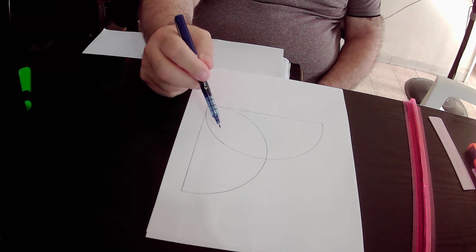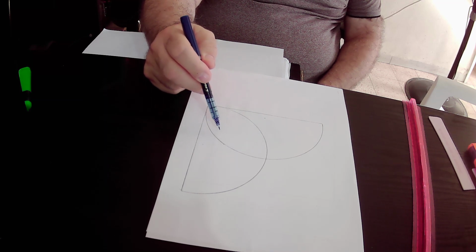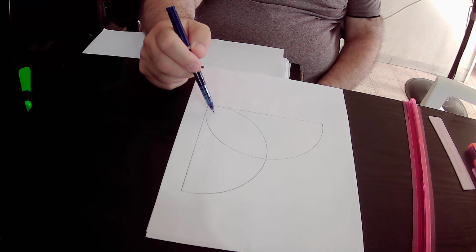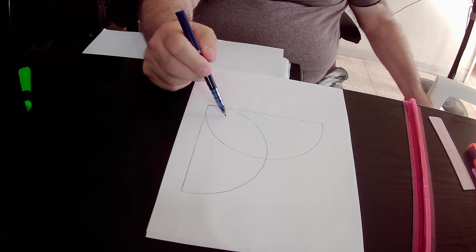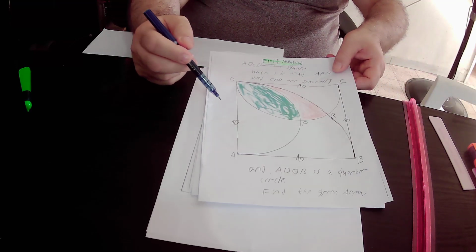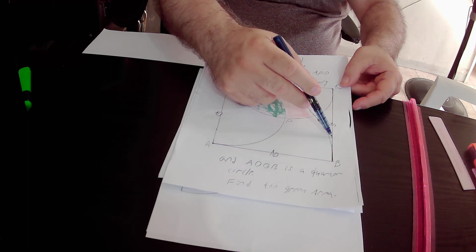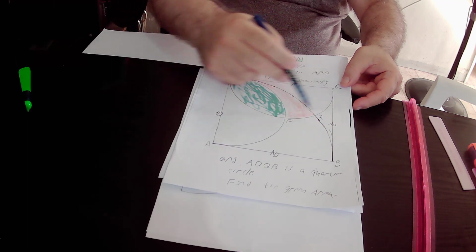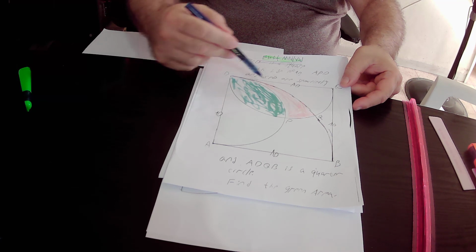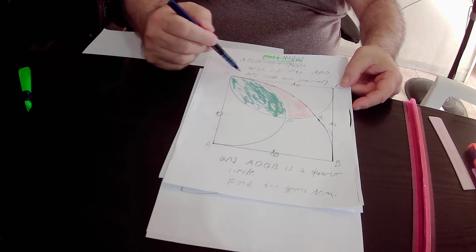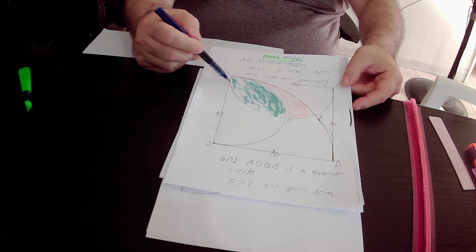And this lens also could be the big lens, because the big lens is created by the intersection of the quarter circle with this semicircle, and you can see that the angle between the quarter circle and the semicircle is equal to 90 degrees.